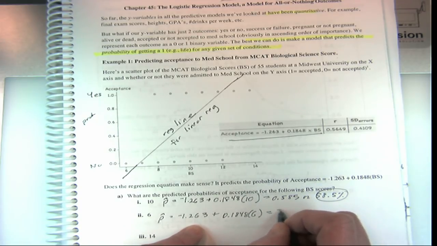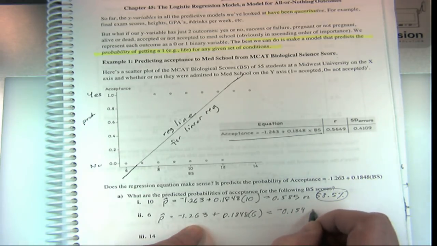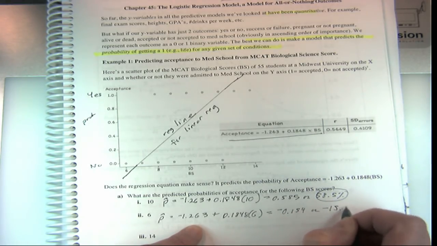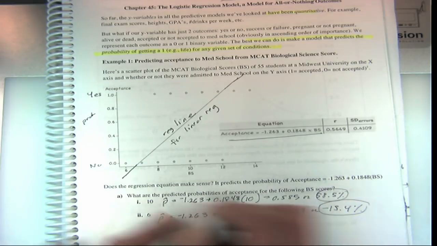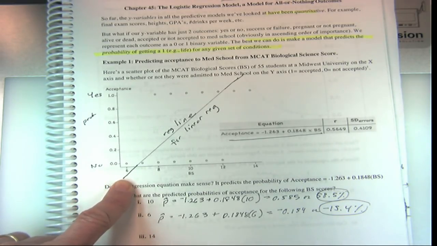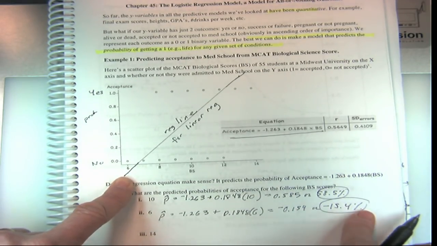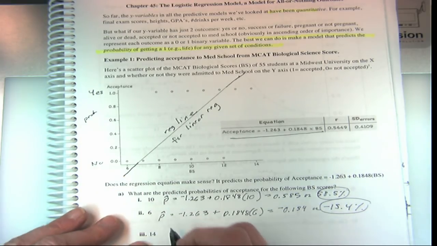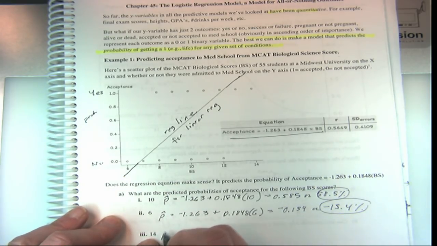You get a negative number here, negative 0.154, or negative 15.4%. That's right down there. And of course, that's wrong. That's a big problem. And the same for 14. If we did it for 14, we're going to get over 100%.